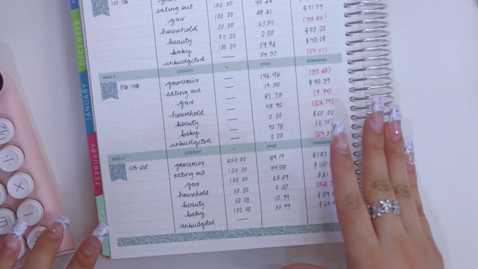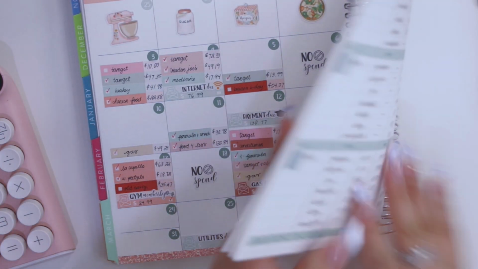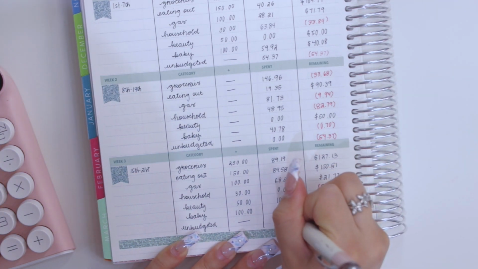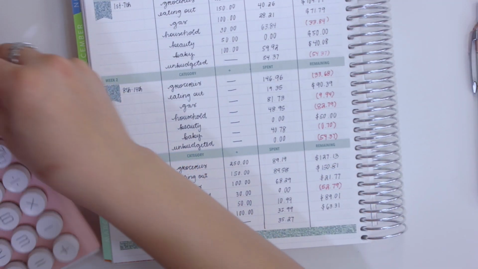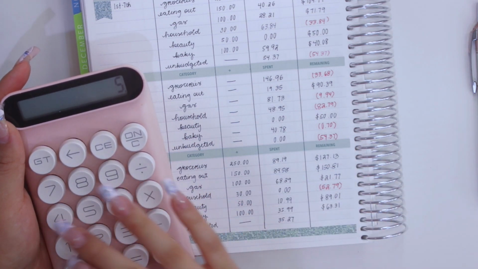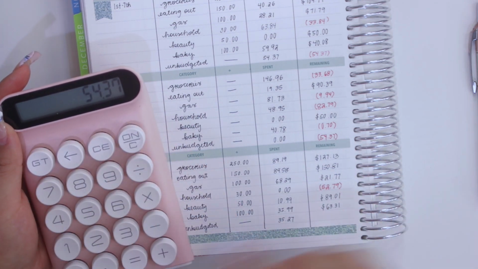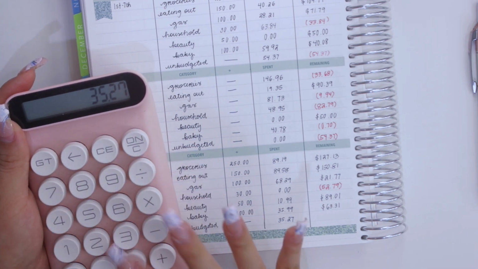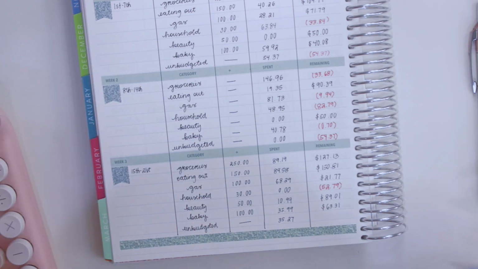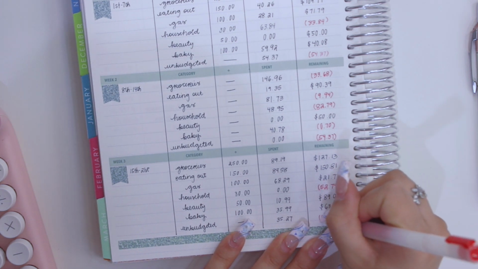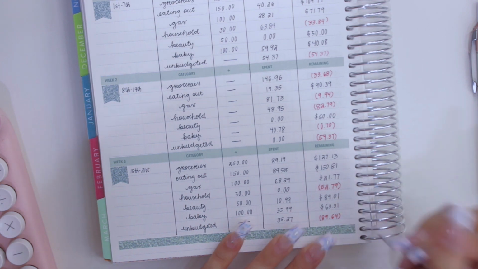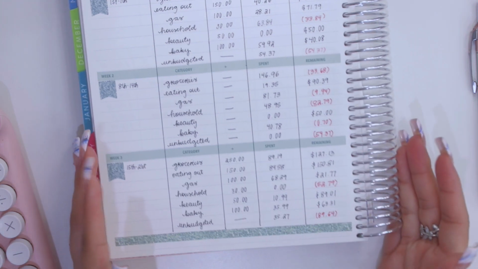So that's that. And then we did also have an unbudgeted expense of $35.27, and we were already over last week, and we're not adding in there because that's a category that we just have as a placeholder. So I'm just gonna add these two numbers, and this means that we're over by $89.64 in unbudgeted expenses.